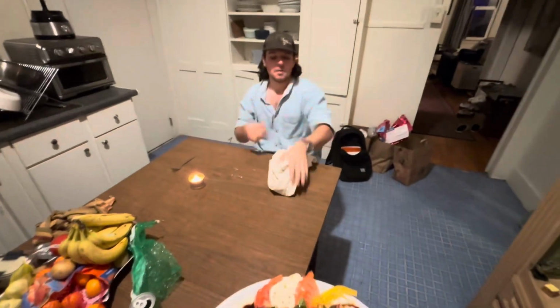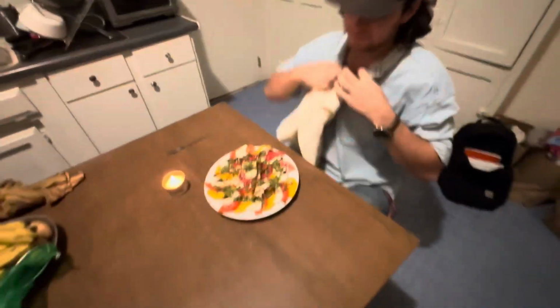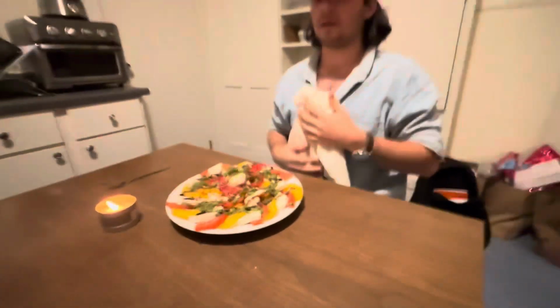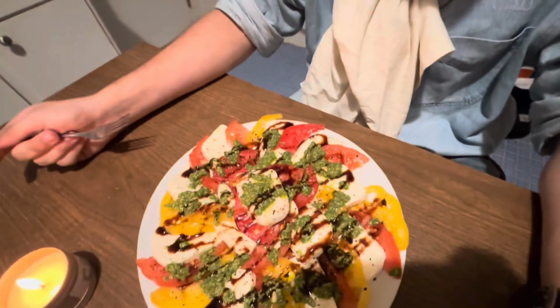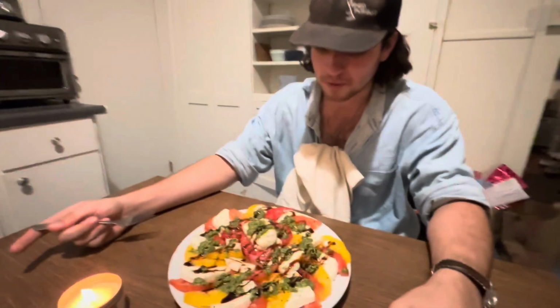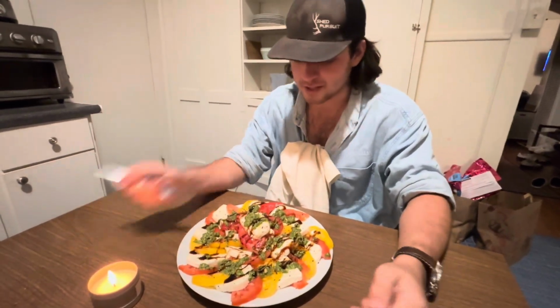I have my friend Kyle Ingalls. He's going to try it for us. I set him a nice candle in a nice place. Let's see what he thinks. I mean, right off the rip, absolutely phenomenal presentation. I love the pesto. It is a perfect green, and knowing that the basil came from the farm is just phenomenal. I mean, I don't have much else to say. I think I'm just going to get right into this.